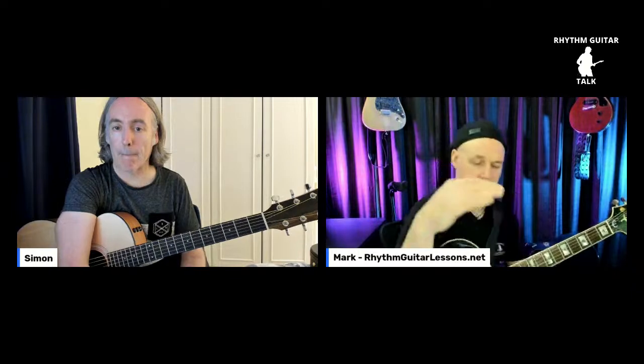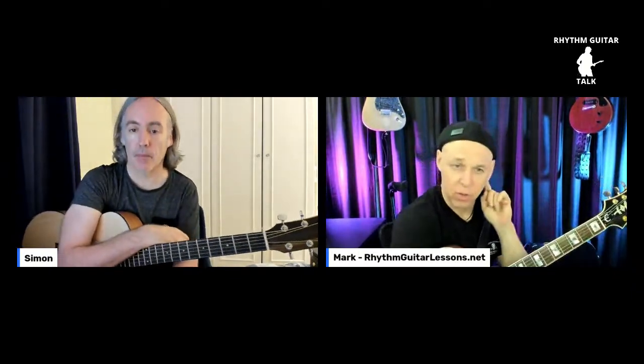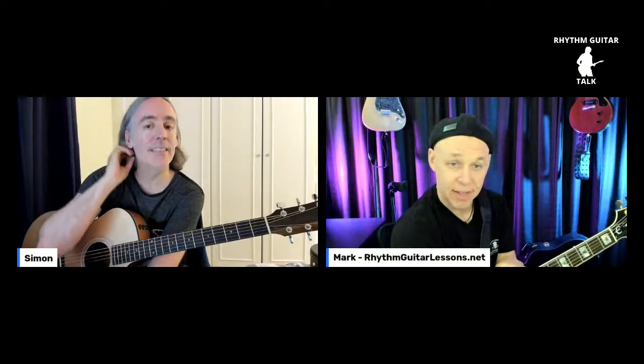I have this one page of all open position 7th chords, major 7th, minor 7th, dominant 7th chords, that I give to my students. And they look at this sheet and I could see it in their eyes. I say, actually, there are shapes that you already know, and you're just going to be taking a finger away. And they go, oh yeah. I say, they're actually easier. Sometimes you're just using fewer fingers. Yes. You're taking a shape, and you're taking a finger away.